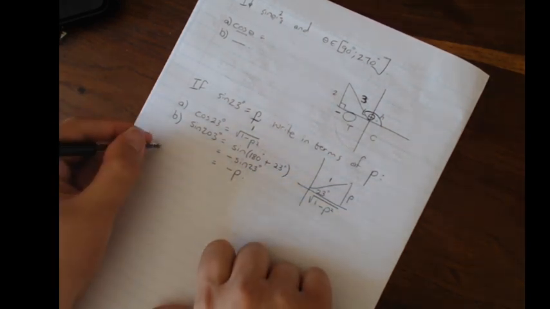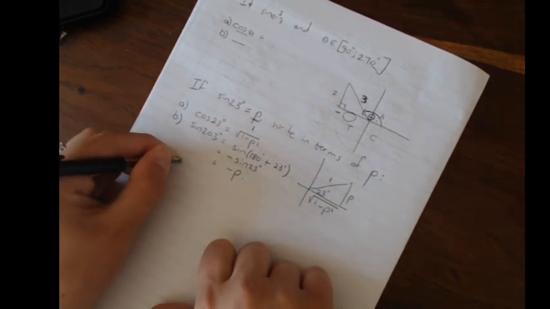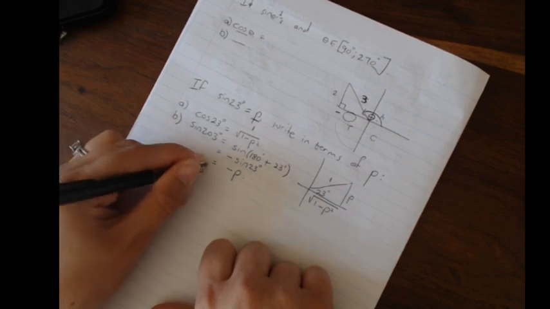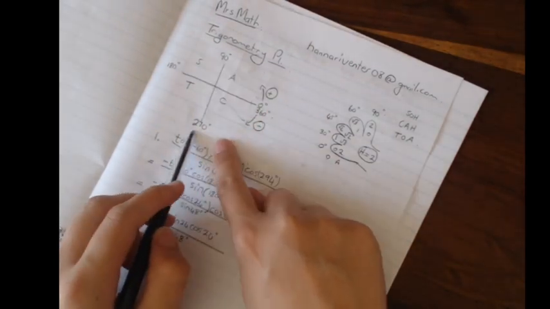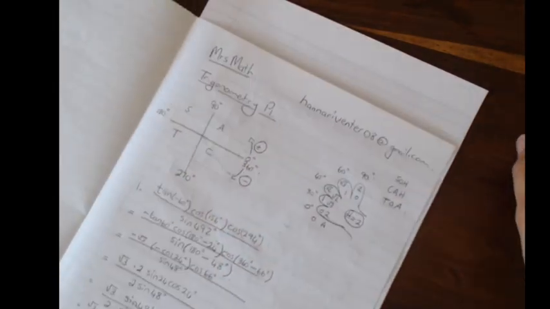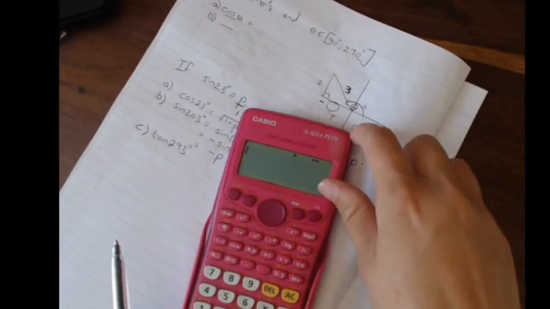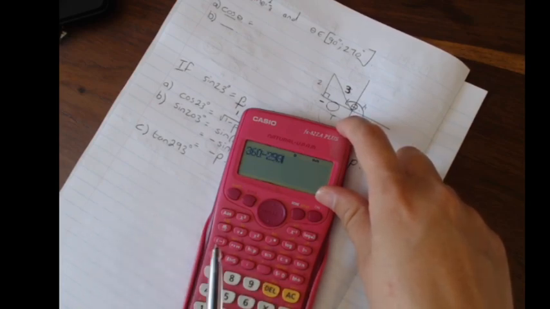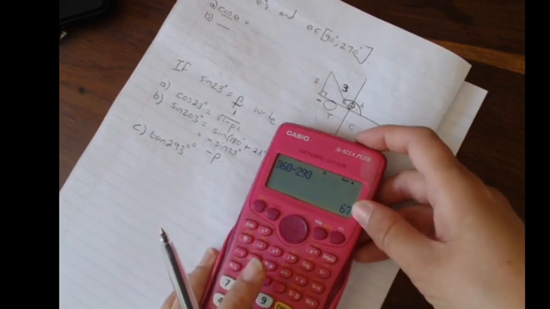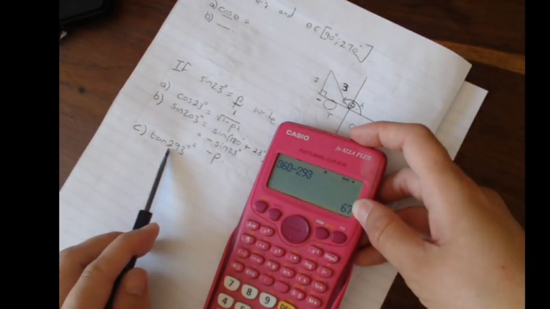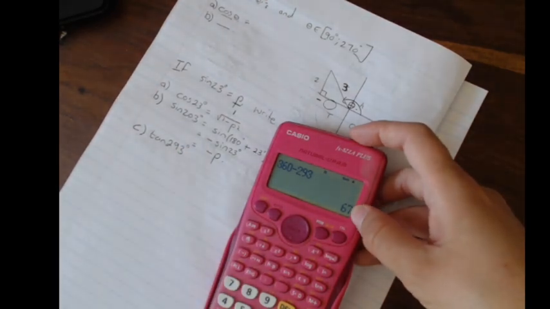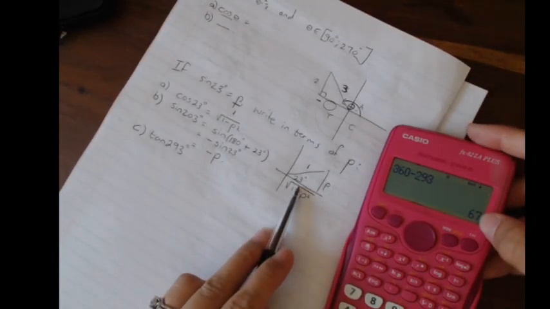If they give me 203, I'm trying to write it as something in terms of 23. If they give me tan 293, you see 293 lies between 270 and 360, but 360 minus 67 will give me 293, which is not on my sketch. That's not ideal.